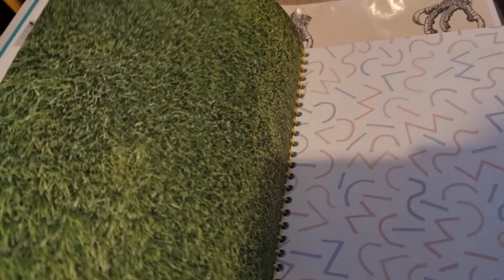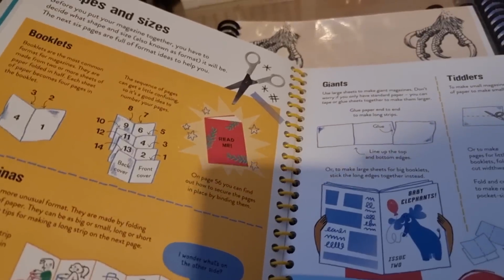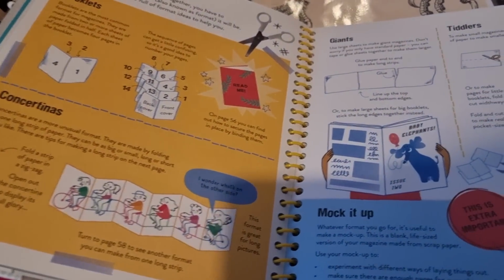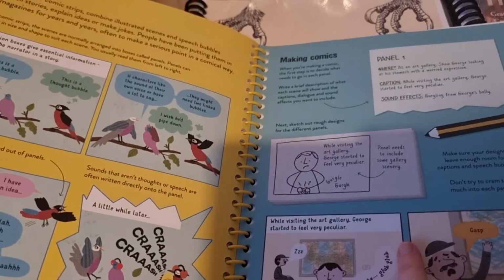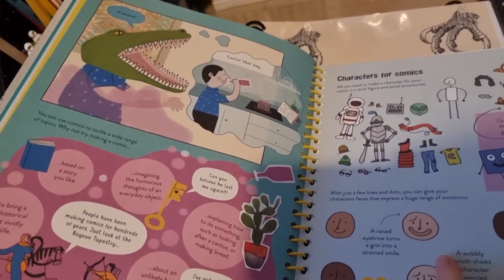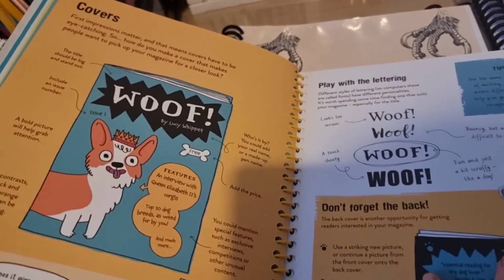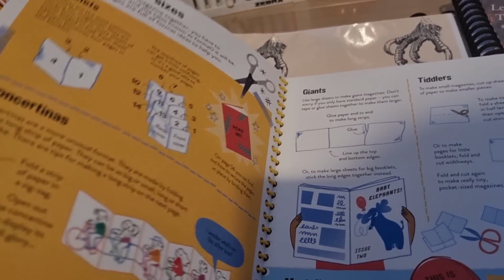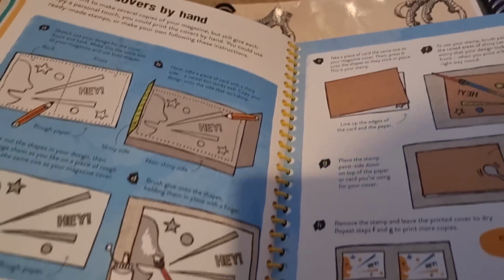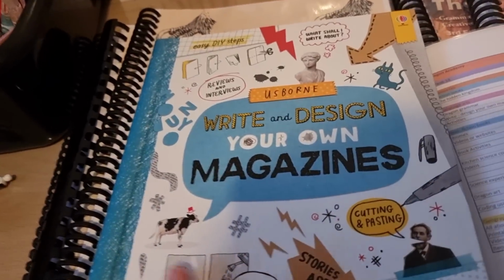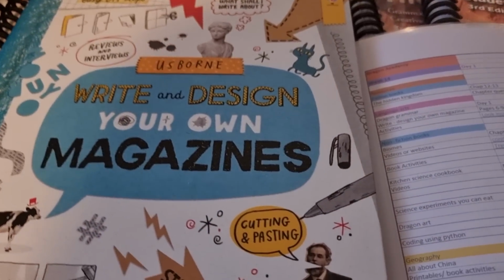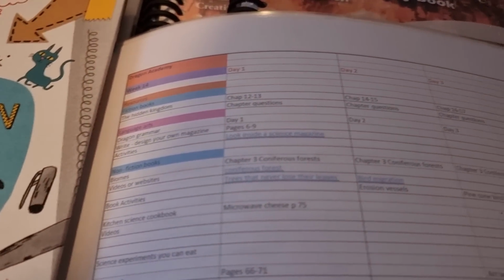So you've got making layouts, printing, some extra things at the back. Talking about different shapes and sizes you can use for your magazine. Comic strip information, character information, play with lettering, covers. So much great information in here. Printing covers by hand. So this is a really fantastic book. So that's what we're currently working on a Monday and a Thursday.